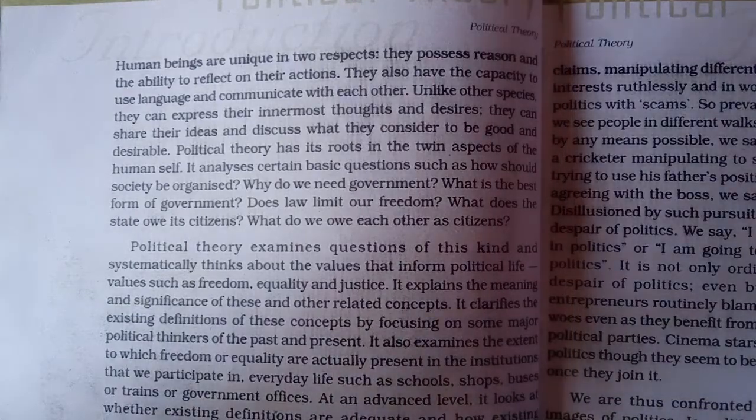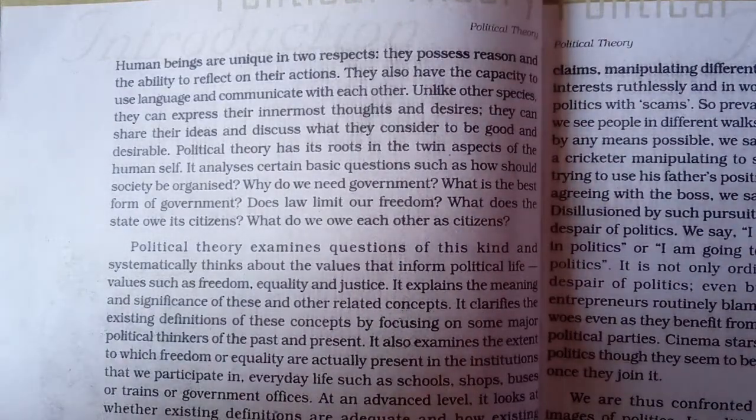I hope you have understood what I am trying to explain. Political theory, we can say, is a body of thought which seeks to evaluate, predict and explain political phenomena.